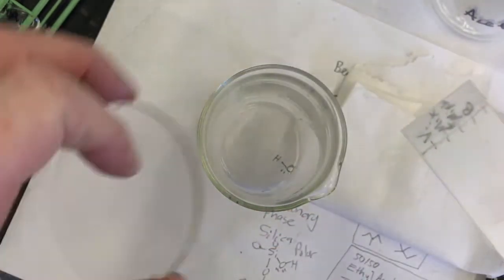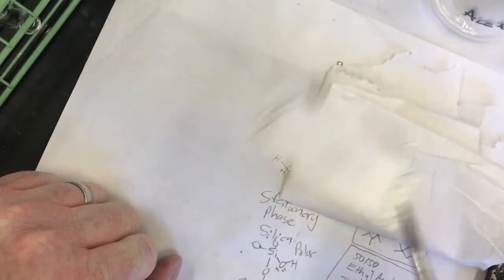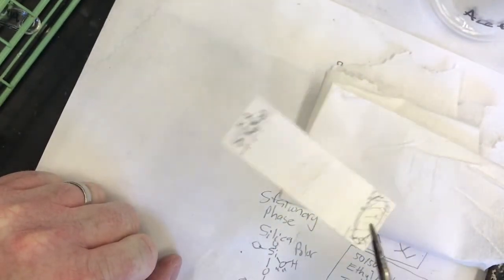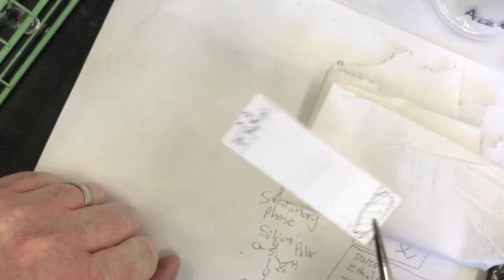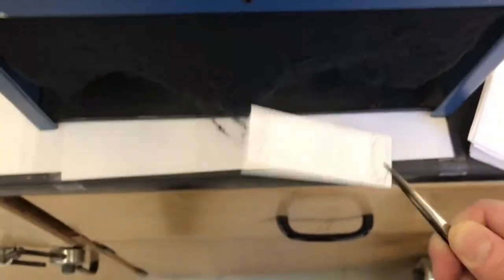So now I shake it, shake it like a Polaroid picture. And then once it's evaporated, I'll put it in the UV light box and see how it went. I think it's pretty much evaporated already. Good. Oh, yep, the light's already on. I should have turned it off for the last run. I should have turned it off first.